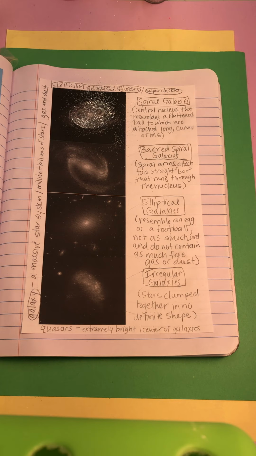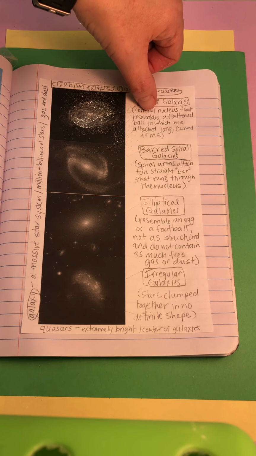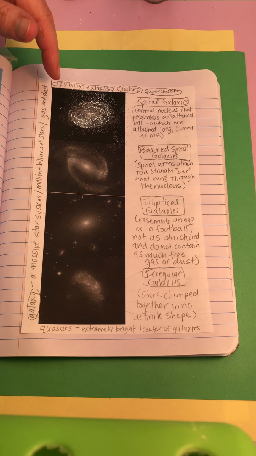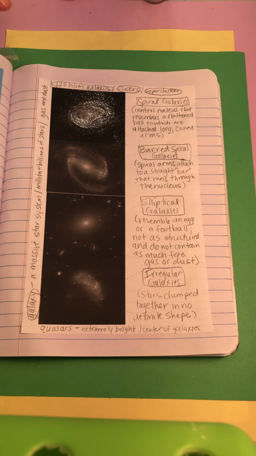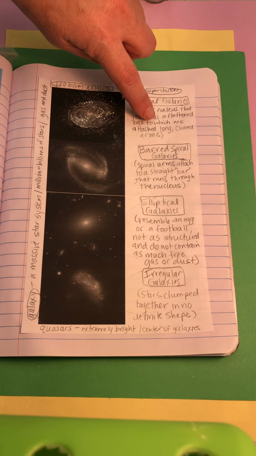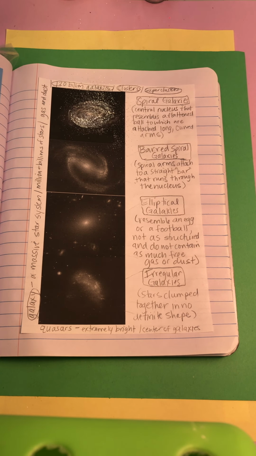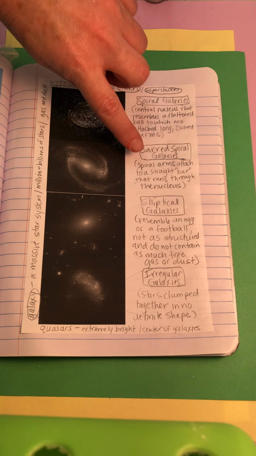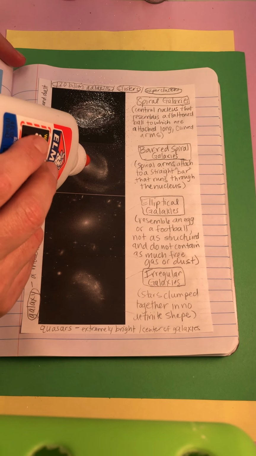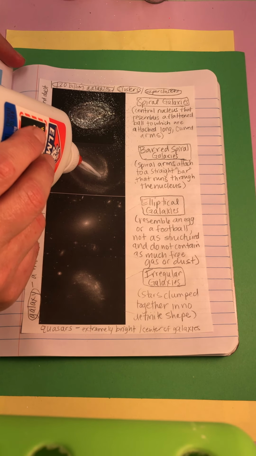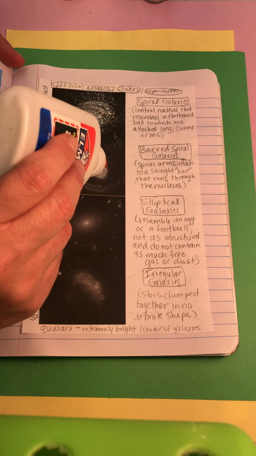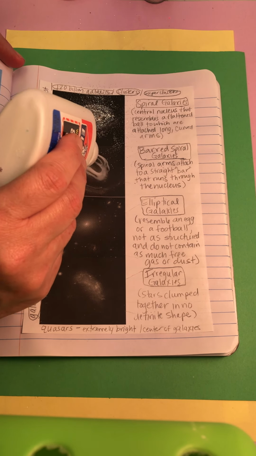So the spiral galaxies have a central nucleus that resembles a flattened ball to which long curved arms are attached, so it kind of spirals around. So that's just a regular spiral galaxy. There's also the barred spiral galaxies, which are still a part of the spiral galaxy. But what's different with the barred ones is the spiral arms attach to a straight structure, which looks like a bar that runs through the nucleus. So with these, it looks like there's a line here. There's still that center, that nucleus, but there's sort of a line, and then you've got the arms spiraling around.